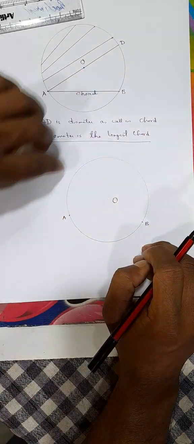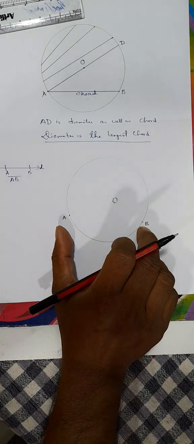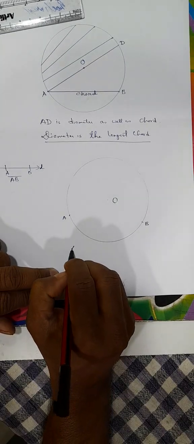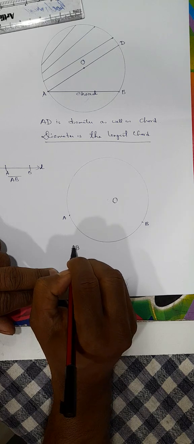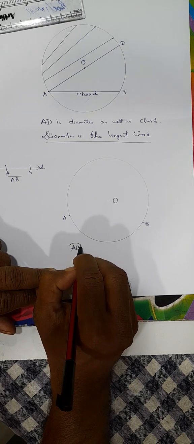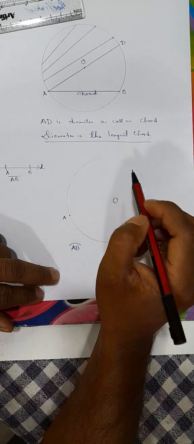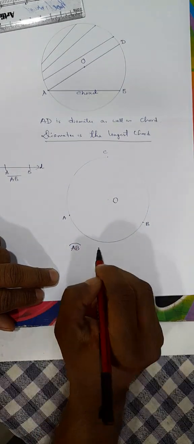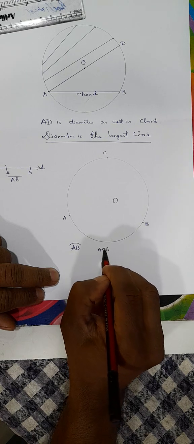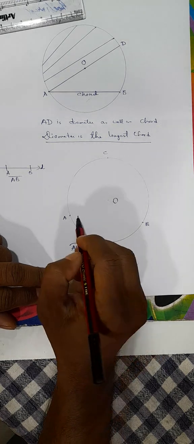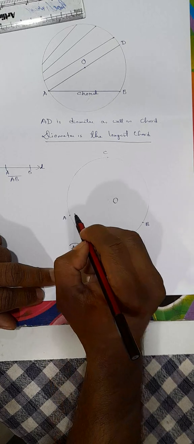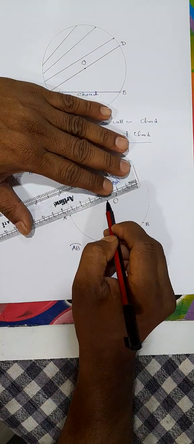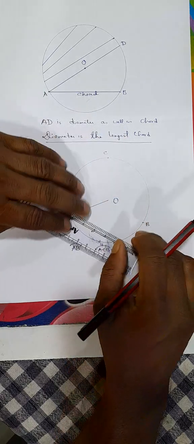Similarly, in this circle, you can consider a part of this circle. This is called an arc. We will write it as arc AB. Now think about another point C here. Now ACB, that is also an arc, right? Let us join the radii OA and OB.